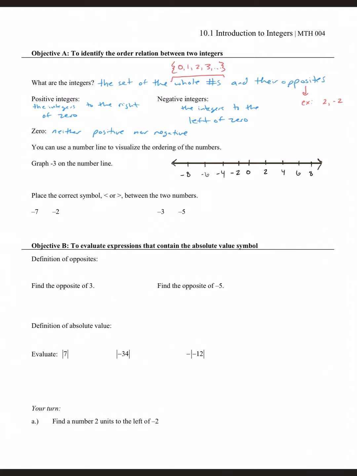This helps us visualize the order. Now, if we are comparing two integers, let's say we need to compare -6 and -2. The number that's more to the right, which in this case is -2, is always going to be the bigger of the two numbers. So anytime you choose two numbers on a number line, the number more to the right will be the larger value.